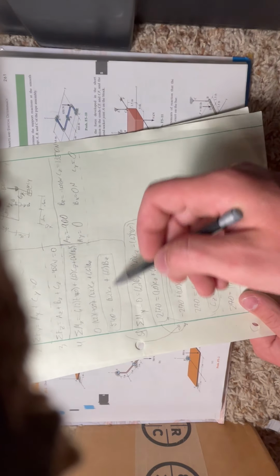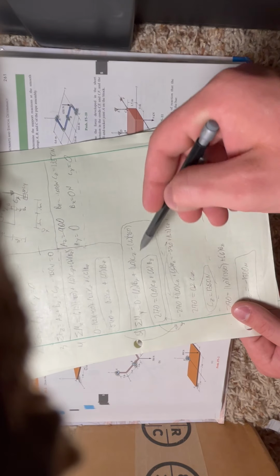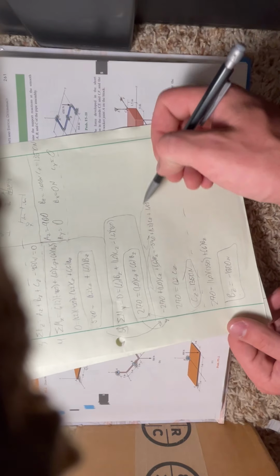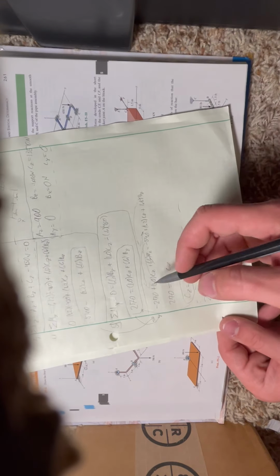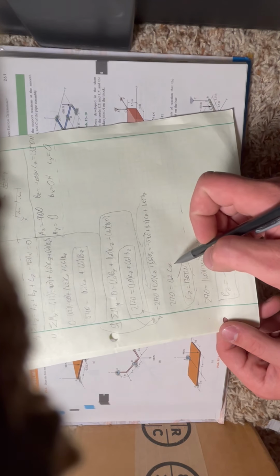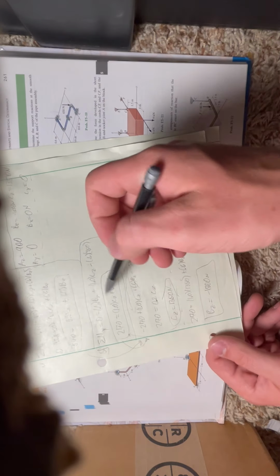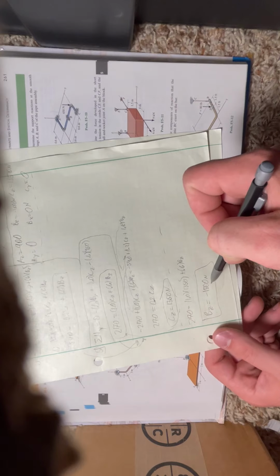And since these are using the same components, we're going to actually reduce this down, and since your Bz terms will actually cancel whenever you set these equal to each other, that will end up giving us our C value. So doing some simple math there, you're going to be left with 270 is going to be equal to 0.2 Cz. Divide that out, you should have Cz is going to be 1350 newtons. So then from there, you can substitute this back into your equation 5, and you can get Bz is going to be negative 1800 newtons.